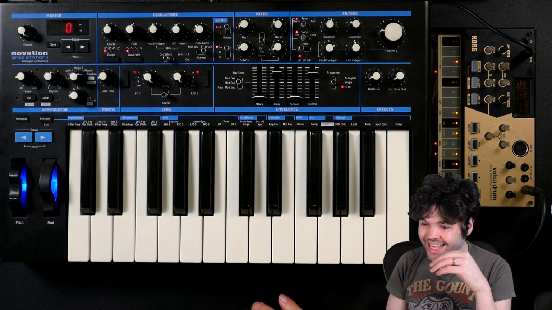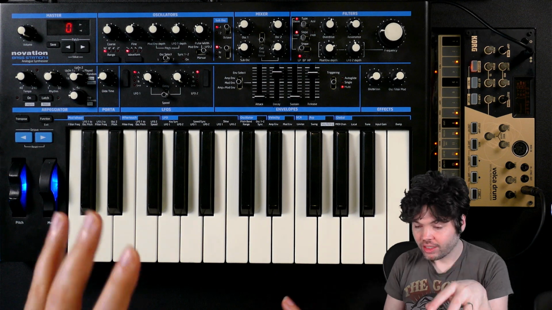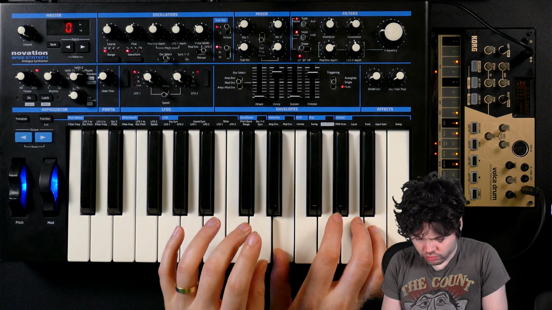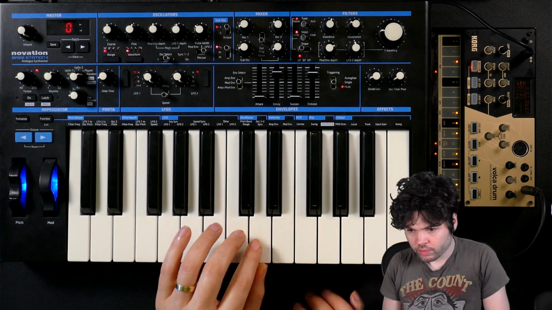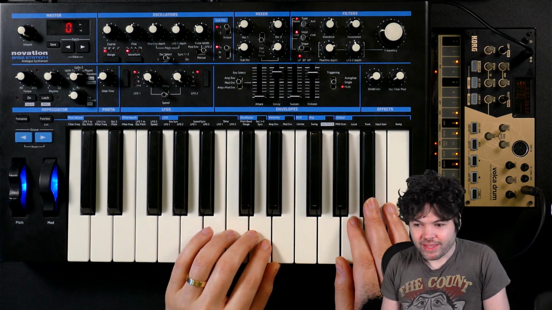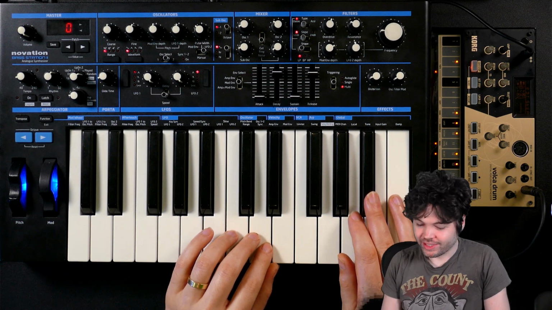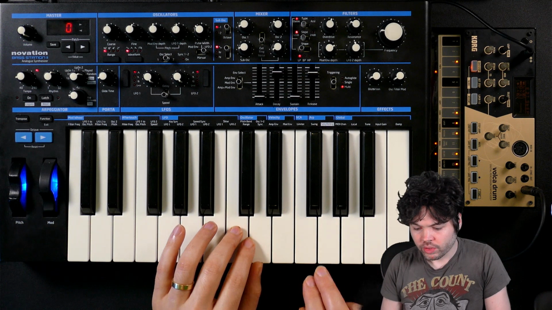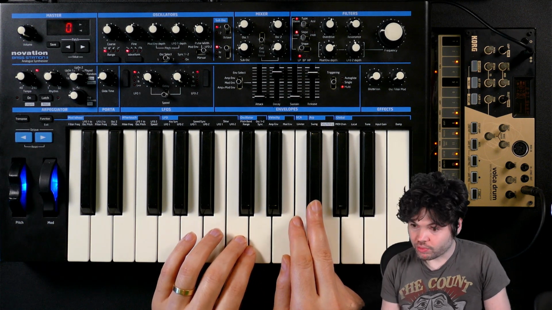So again, it sounds out of place in the key. Let me improvise a little. So somehow I made that work, but that was an out note. Let me try again. So that sounded a little bit strange when I introduced it.